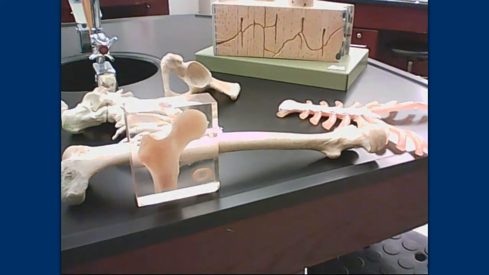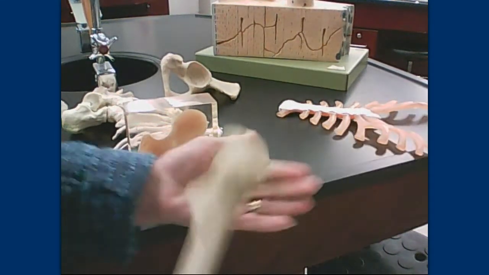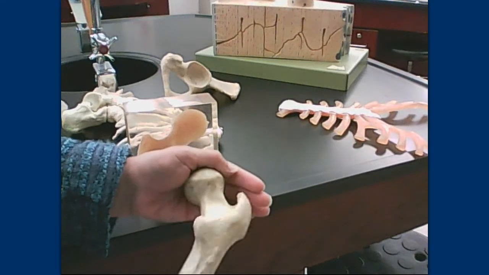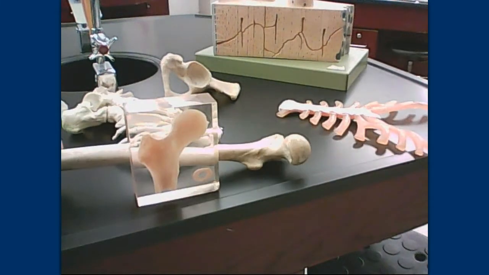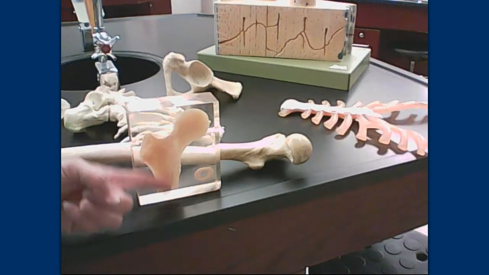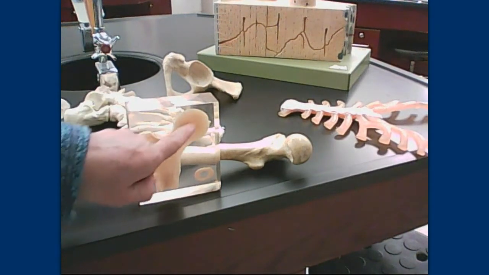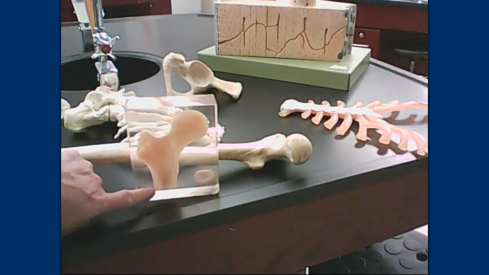Okay, this is the articular surface. What that means is that it articulates in a joint, so it's called an articular surface. As we have a cross section of this bone, I told you this was spongy bone, and this is compact bone.